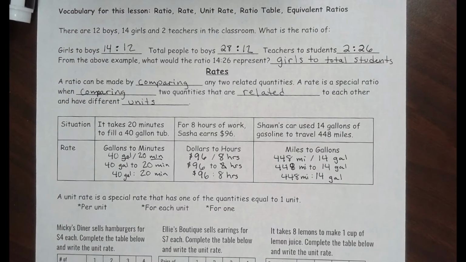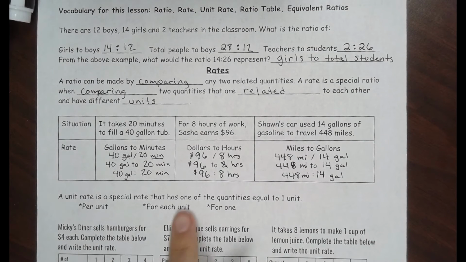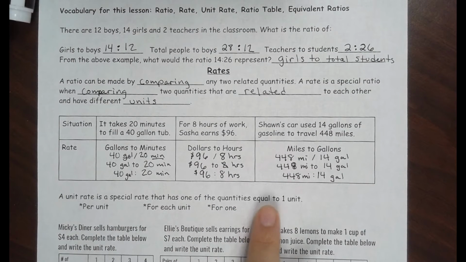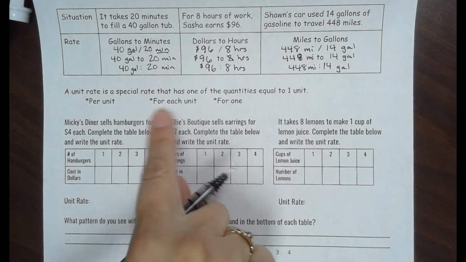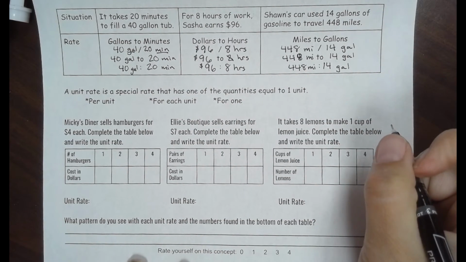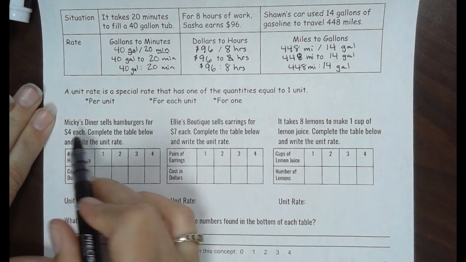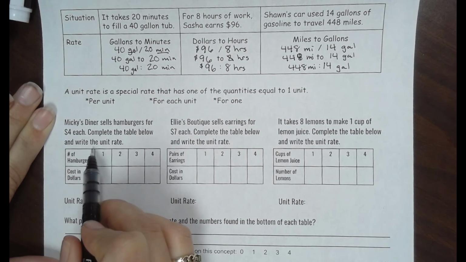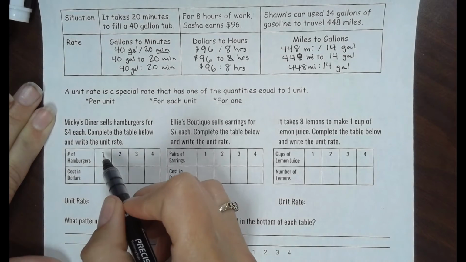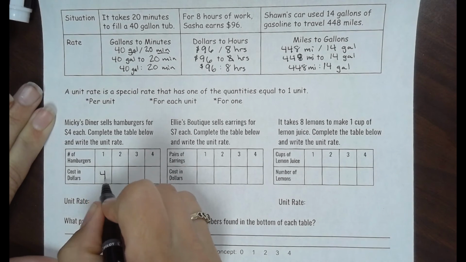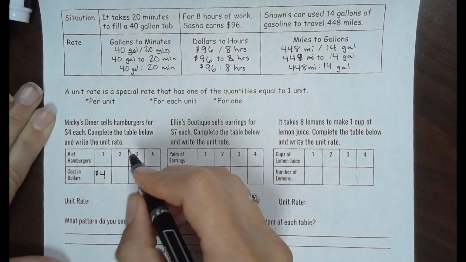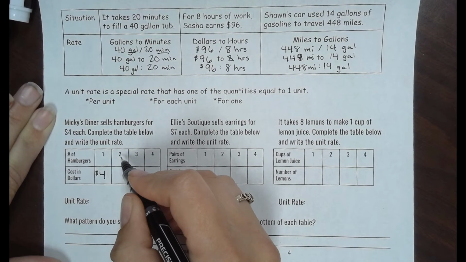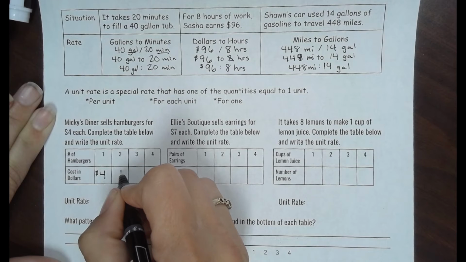Now, a unit rate is an even more particular kind of rate that has one of the quantities equal to 1 unit. So, some key words: per unit, for each unit, for 1. So here it says, Mickey's Diner sells hamburgers for $4 each. Complete the table and write the unit rate. So 1 hamburger would cost $4. So if we were to buy 2 hamburgers for the same price, that means we would spend $8.